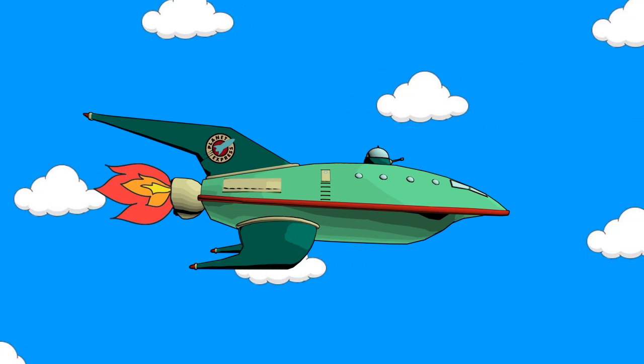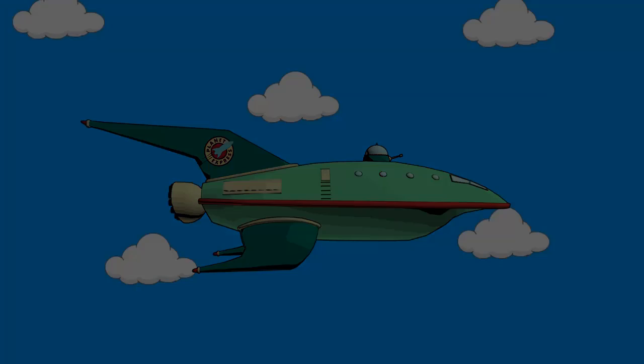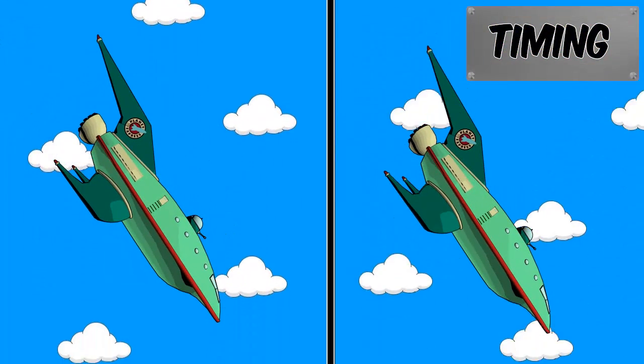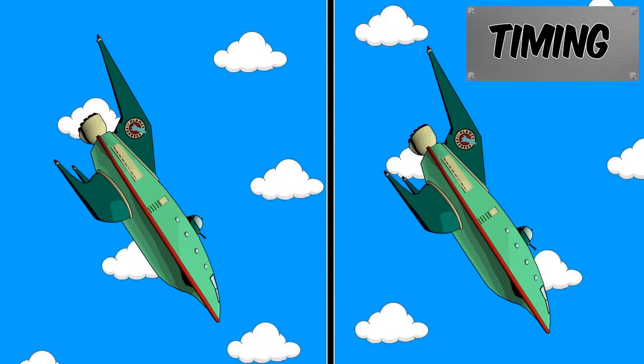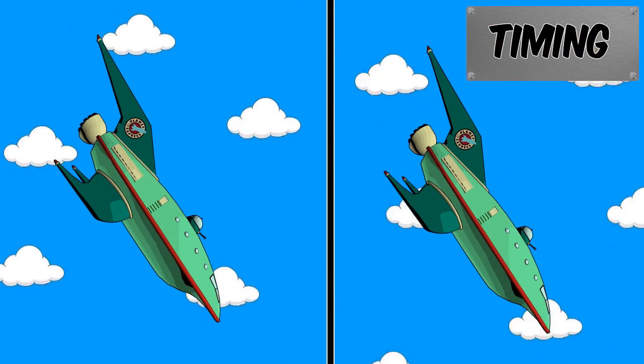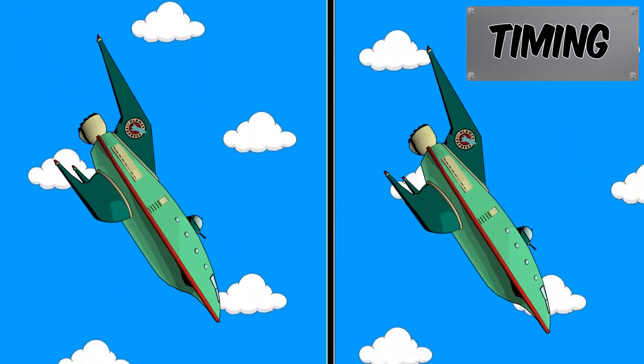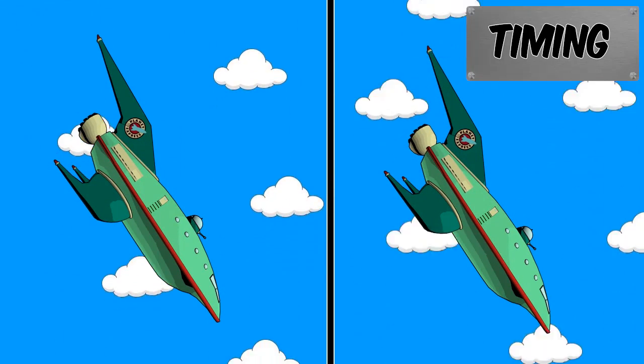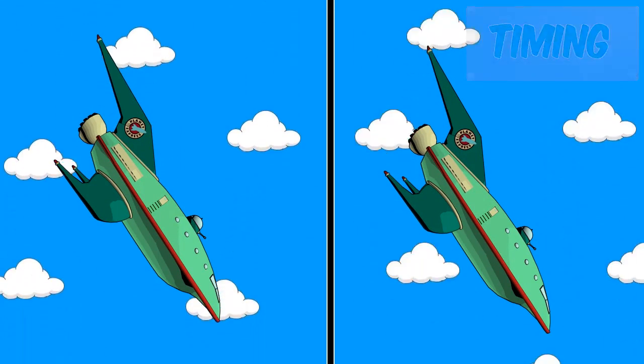Now let's look at timing. In old school animations, timing was all about how many drawings were used to convey an action. Nowadays we use how many frames are used per second in a piece of film. Object weight, laws of physics, and correct timing all attribute to the speed of the action on film.